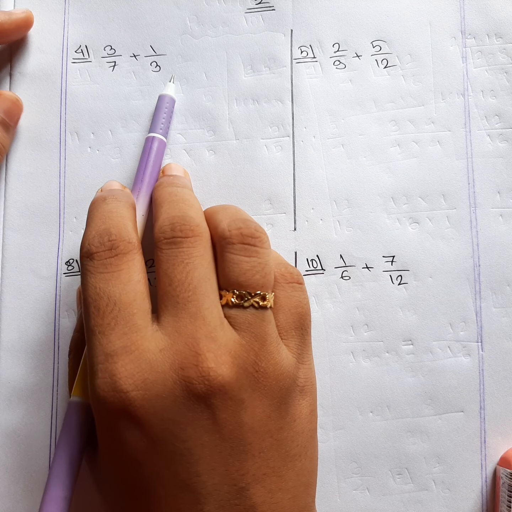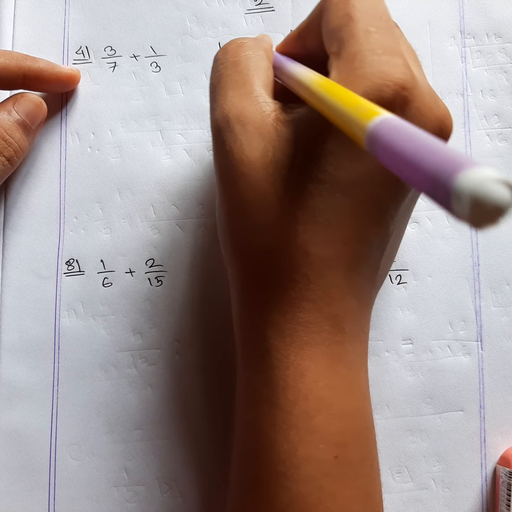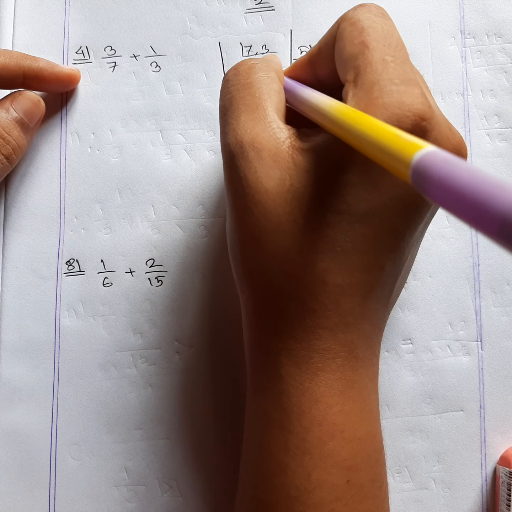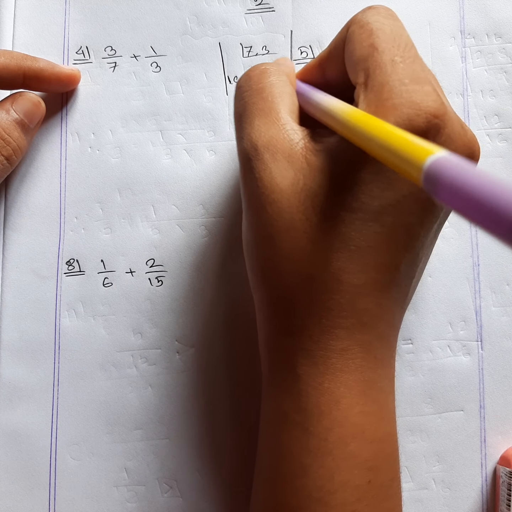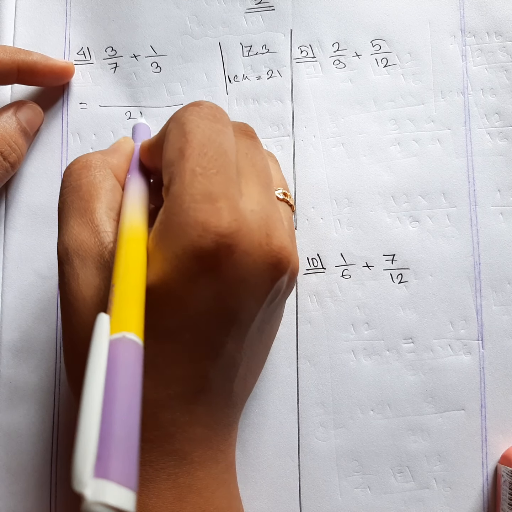are 7 and 3, so you already know what the result would be. 7 and 3 cannot be divided with anything, so the LCM will be 7 3s are 21, okay. So we are putting 21 over here.